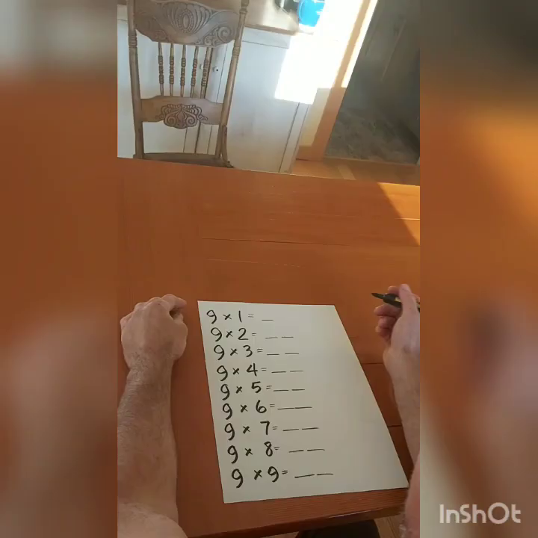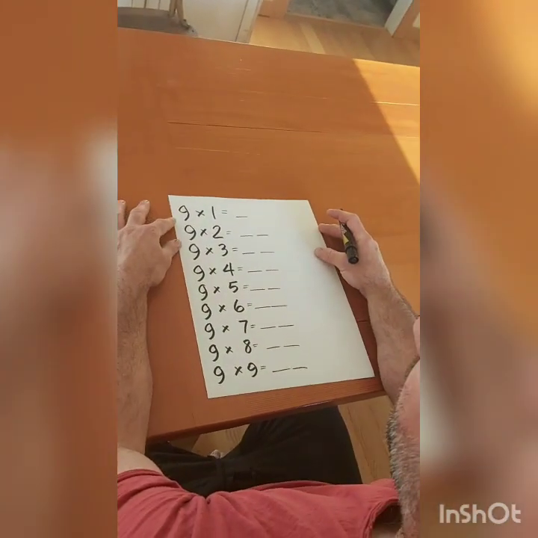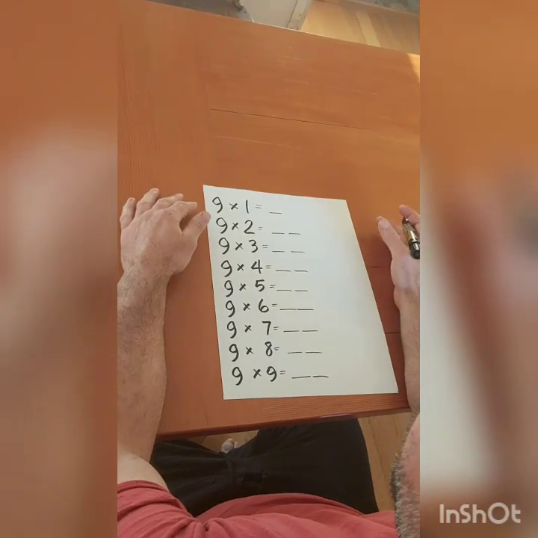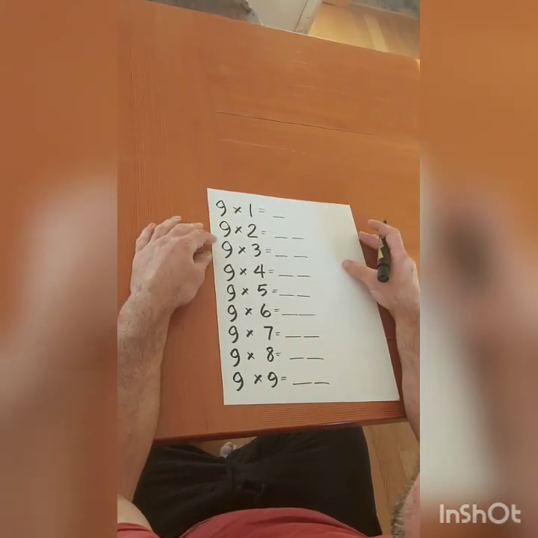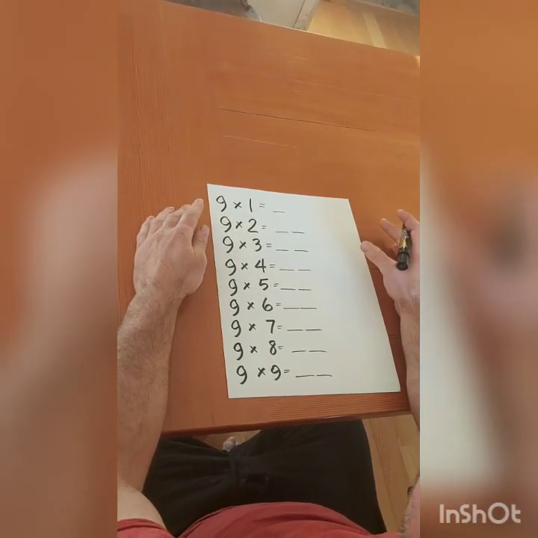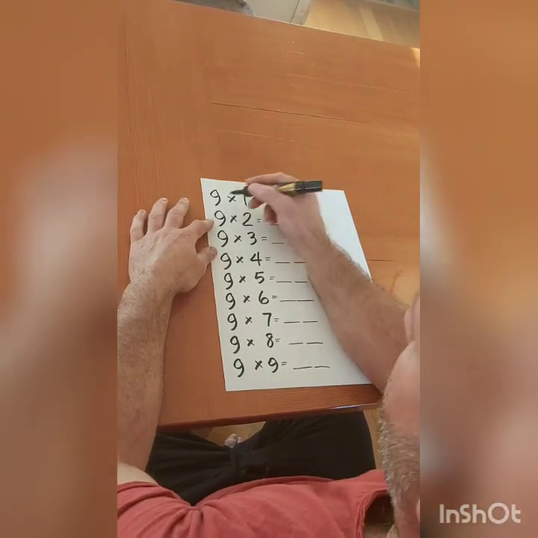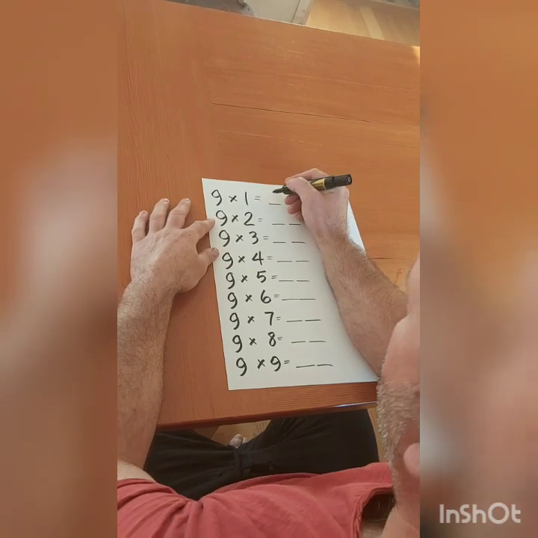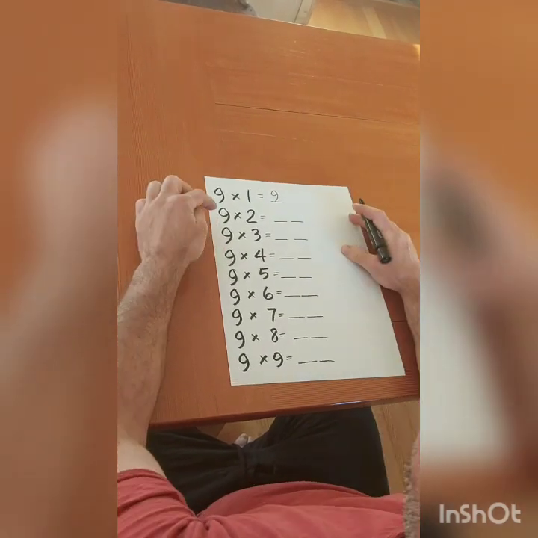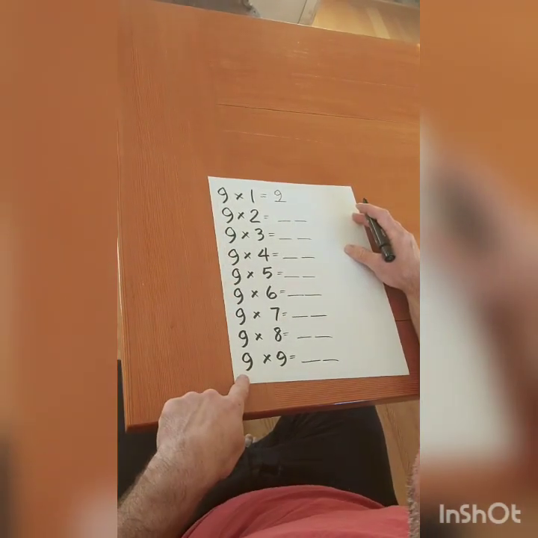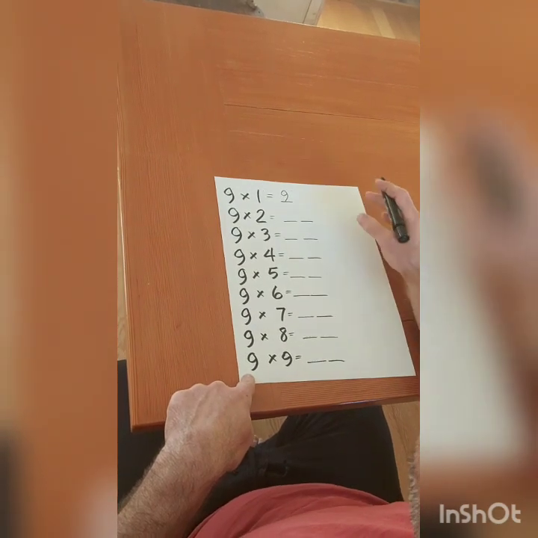I wanted to show you a couple of tricks with the multiplication table. If your son or daughter is having trouble with the 9 times table, here's an interesting way of looking at it. Let's start with the first one. 9 times 1, one group of 9 is 9. Now, from 9 times 2 all the way to 9 times 9, there's an interesting pattern.